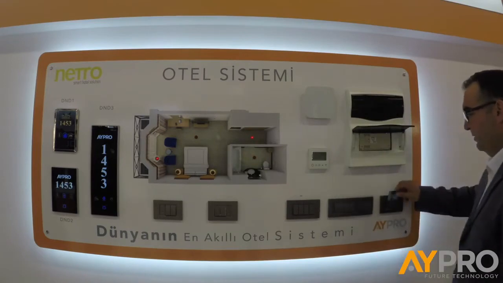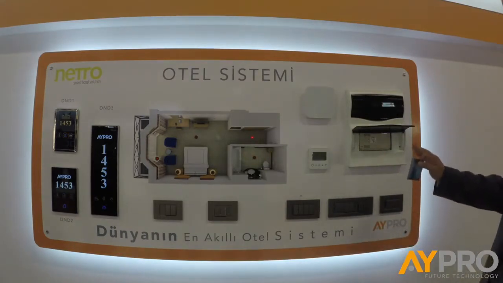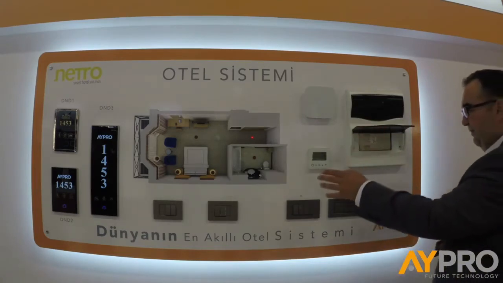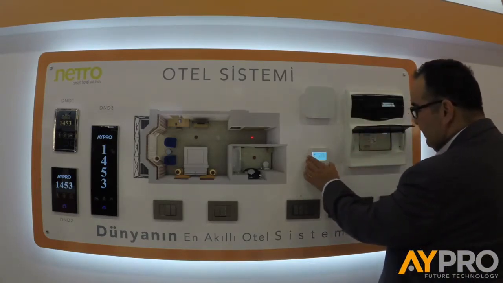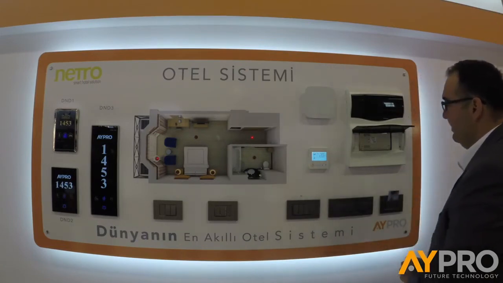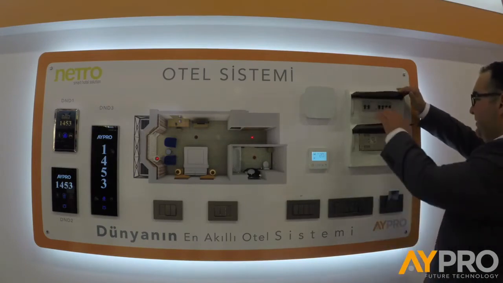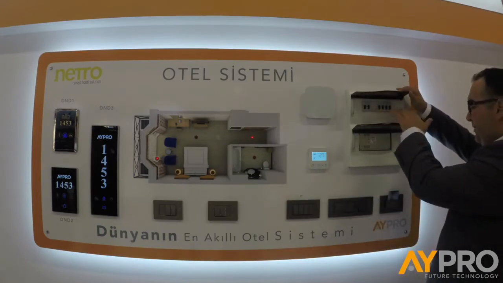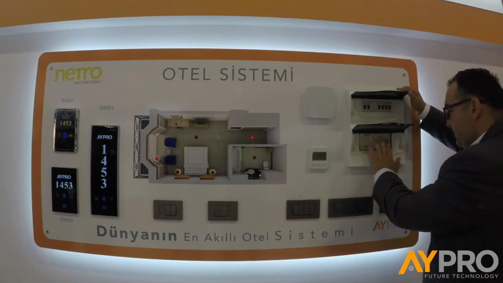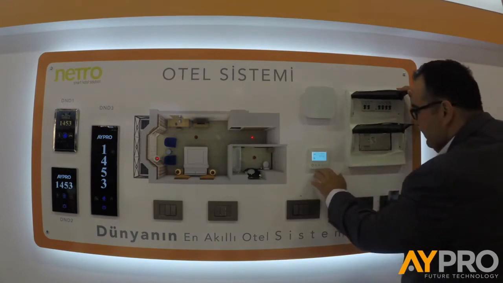So when the guests go out of the room, after 15 seconds, all the lights are off and the thermostat is off. And when the guest comes back to the room, it's on again. And for the panel distribution board, you have standard fuses here, and you can use any brand, and you just use our hotel integrated system, which can be connected to the thermostat directly.